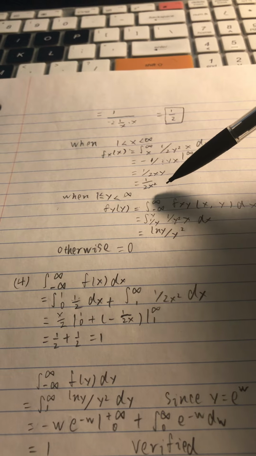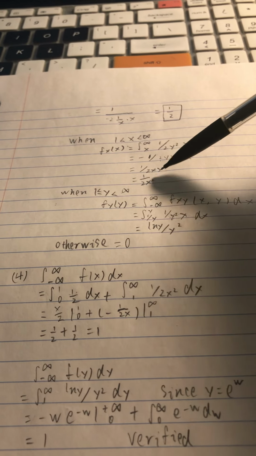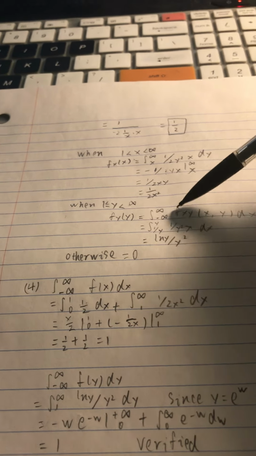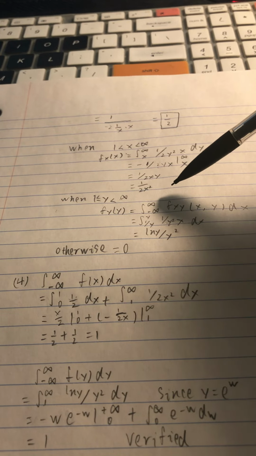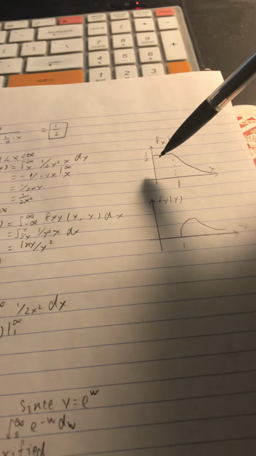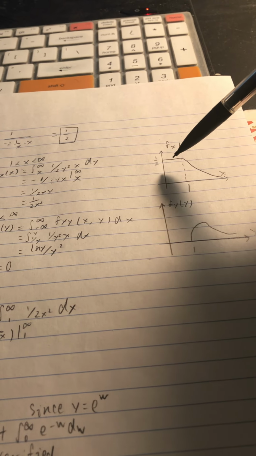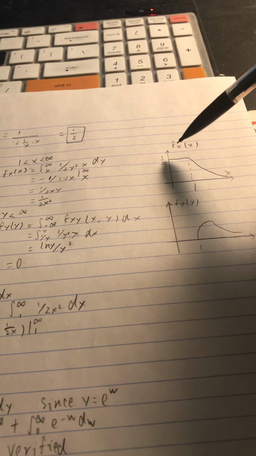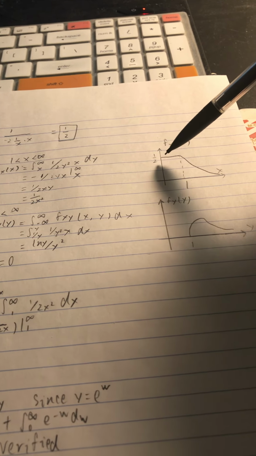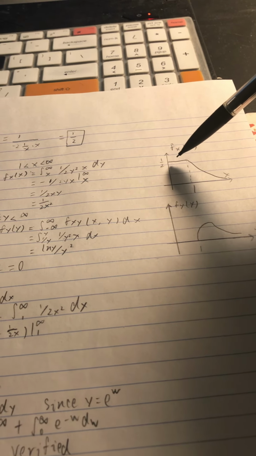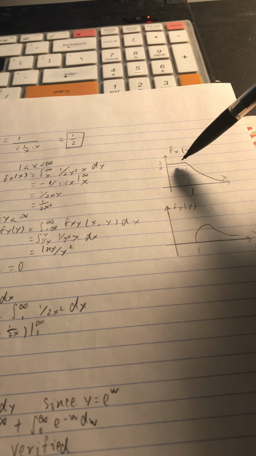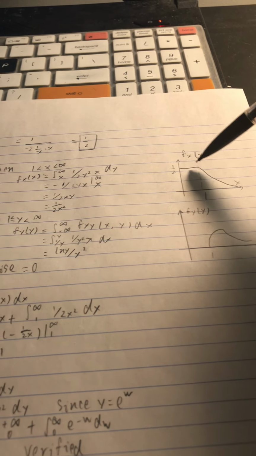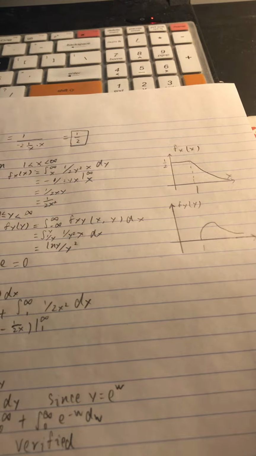When we solve the integral function, it's like 1 over 2 times x to the power of 2. So the graph is going to be like this. The density function of x is equal to 1 over 2 until 1, and then decreases toward infinity.